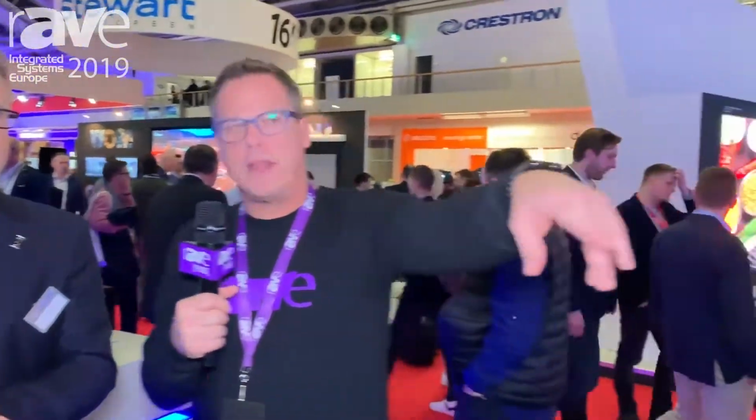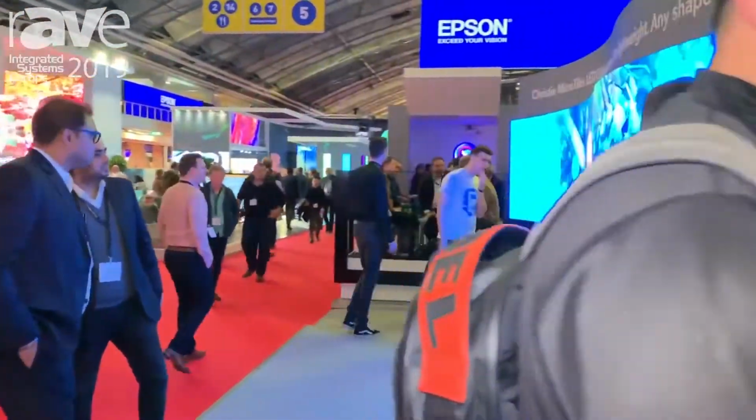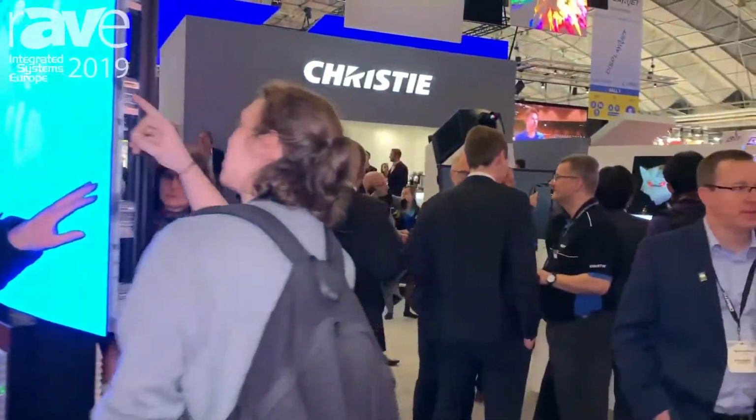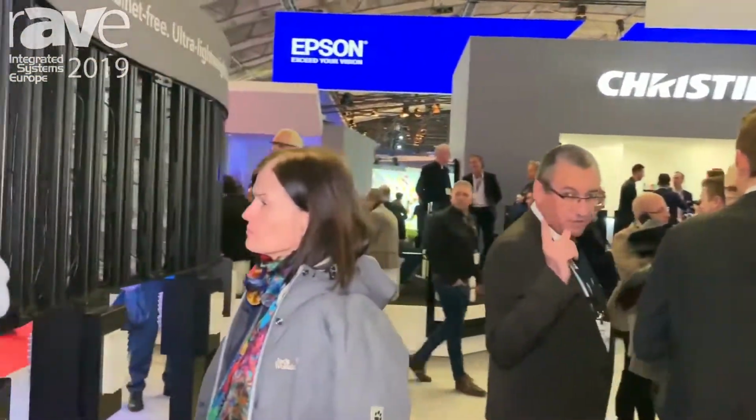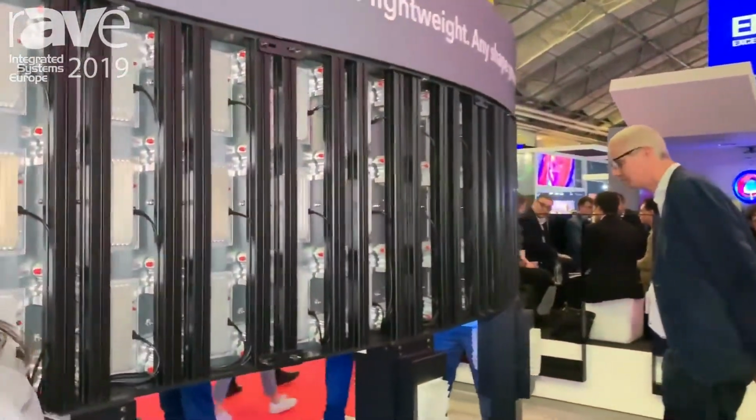I want the videographer to turn around and kind of walk around the back of that wall so people get an idea about what's around the back of it. But does this system also have a content management system with it as well, from a digital signage perspective, or how does that work? Absolutely.